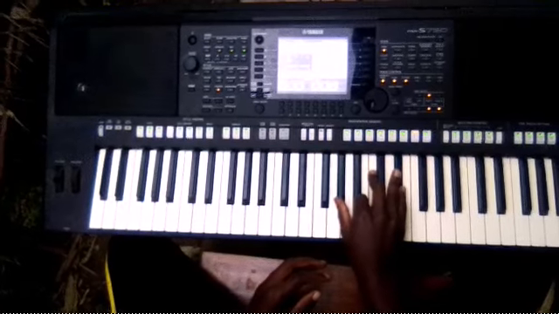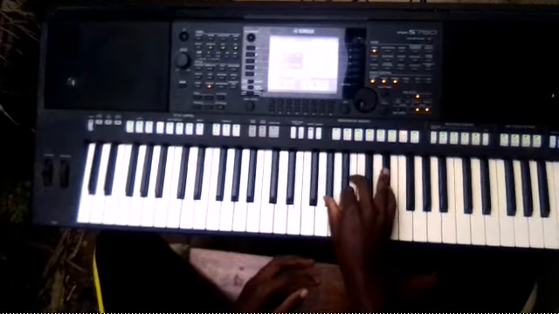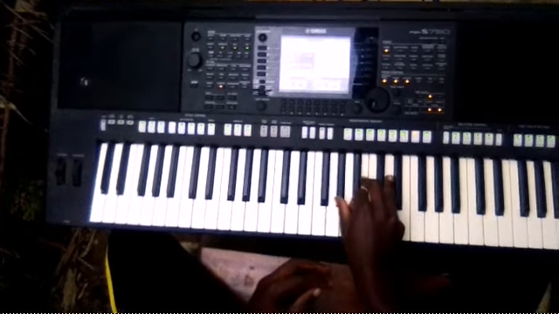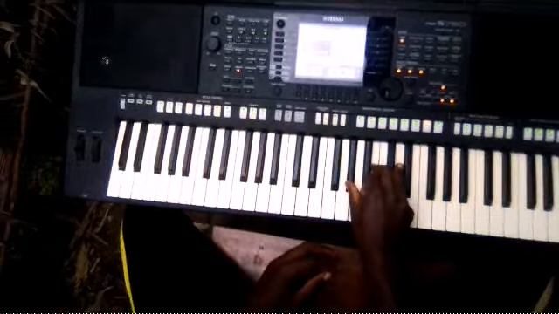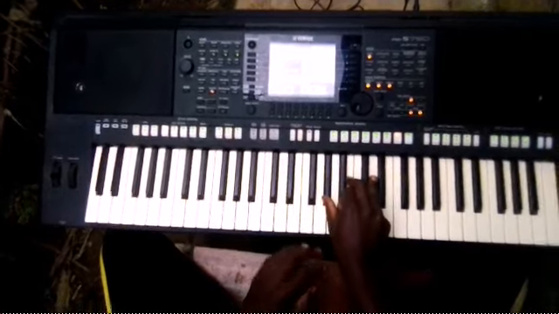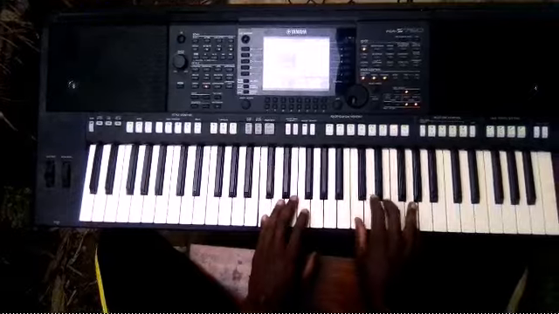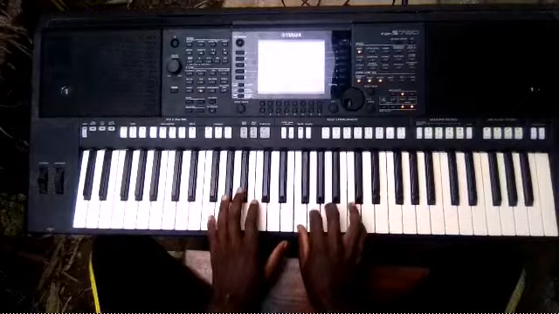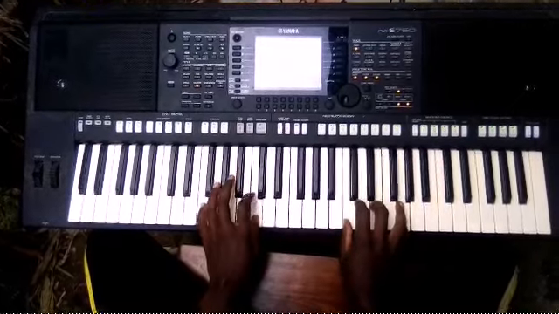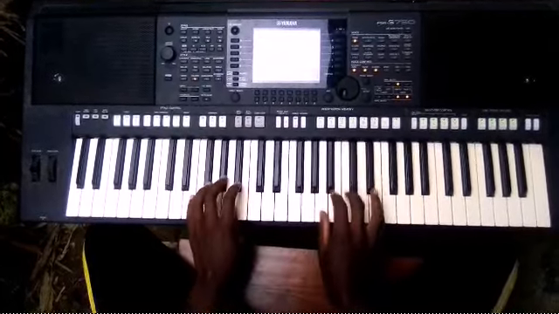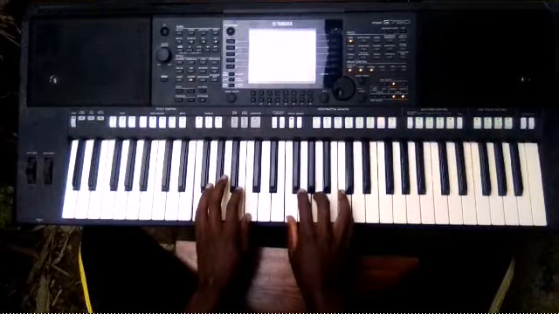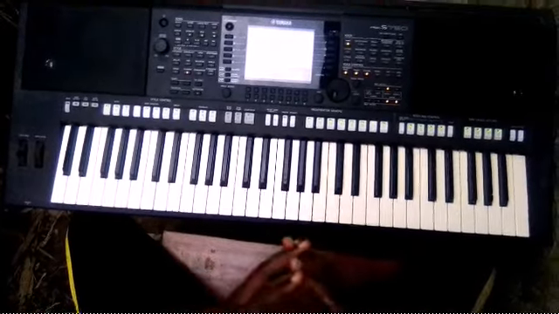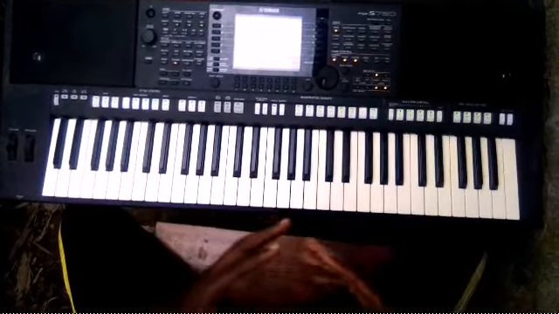This is a G major chord. G minor, then G diminished chord. So let's insert it in our progression like this. So you get it. This is how a diminished chord is used when you play piano.